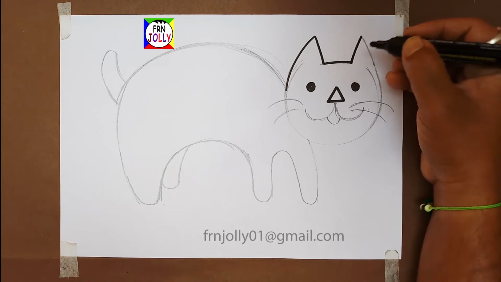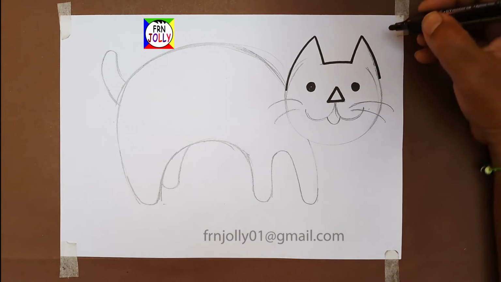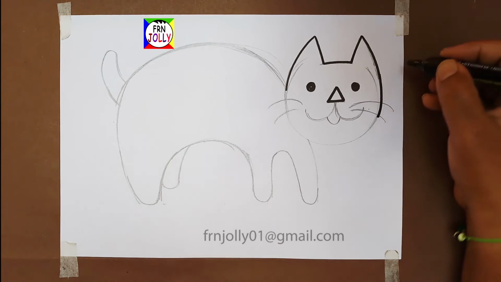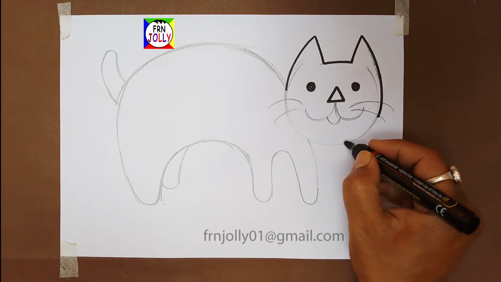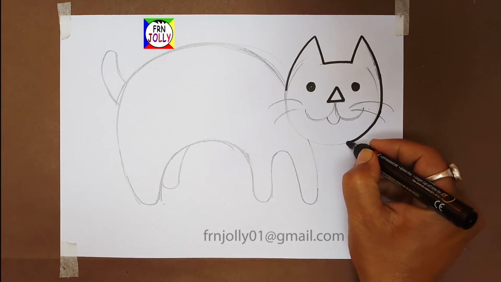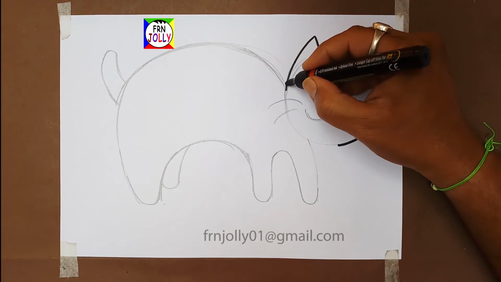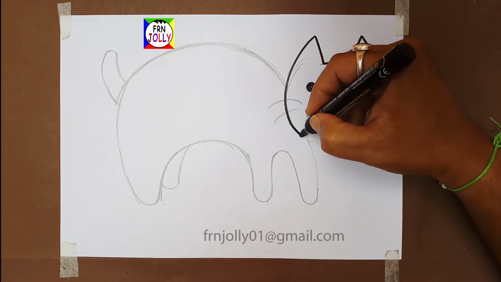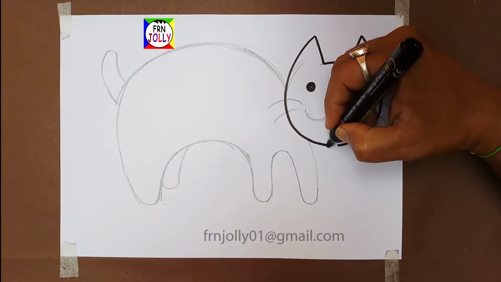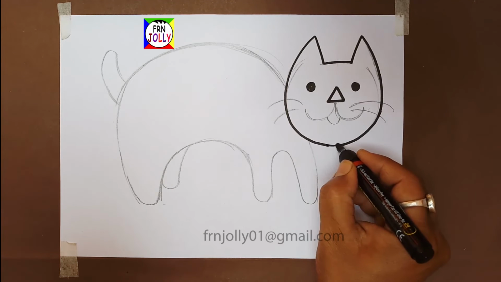Draw the head line. Make a curve of the shape. Make a curved shape of the face with pen.